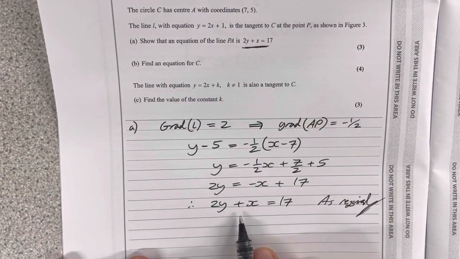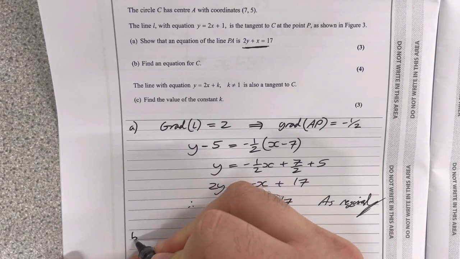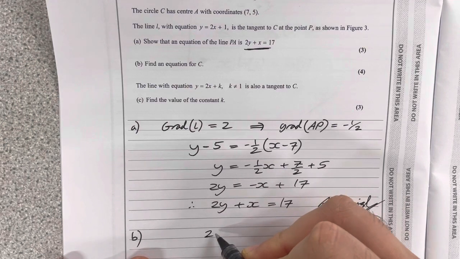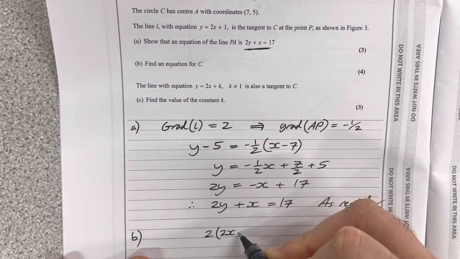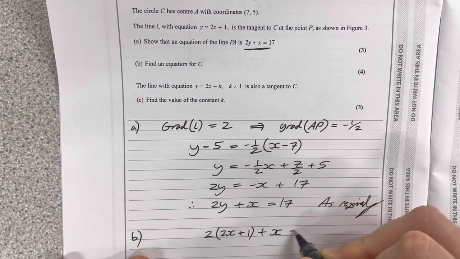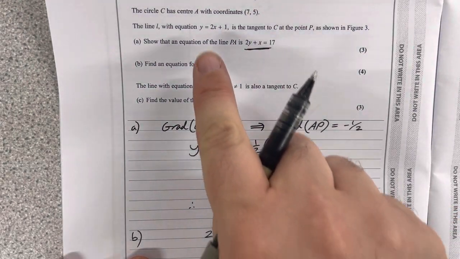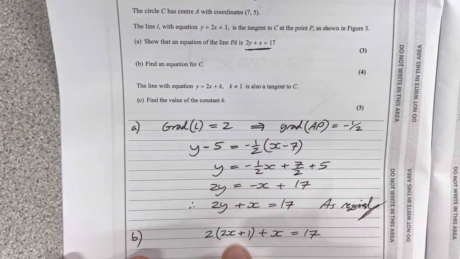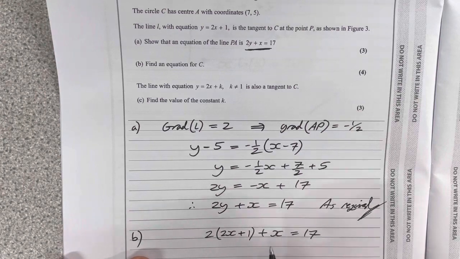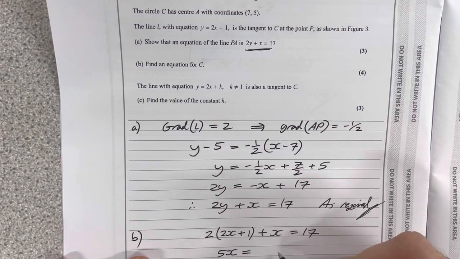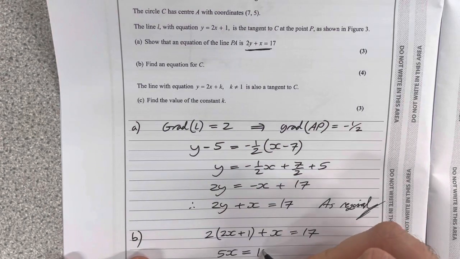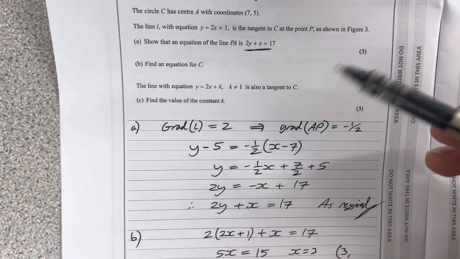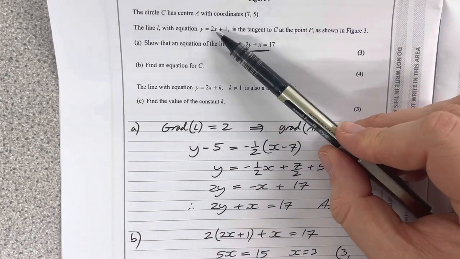So 2y plus x is 17, but also the tangent is y equals 2x plus 1. So I'm going to say 2 into 2x plus 1 plus x equals 17. That's me plugging in this definition of y equals 2x plus 1 into here. So this gives me a linear equation in x. So 4x plus x is 5x equals, that's going to be 17 minus 2, so it's 15. So x is 3, and then I can plug that back into one of those two to find y.